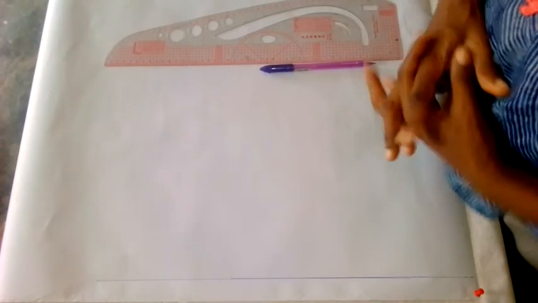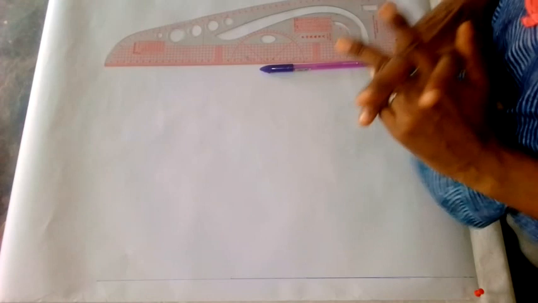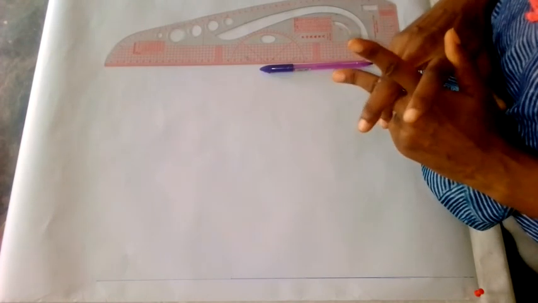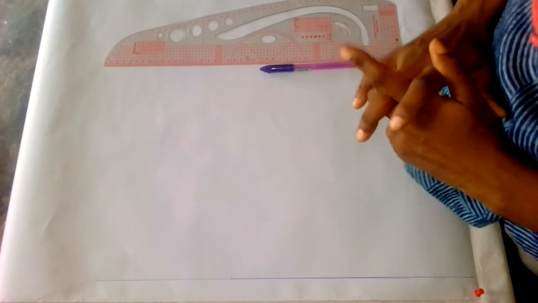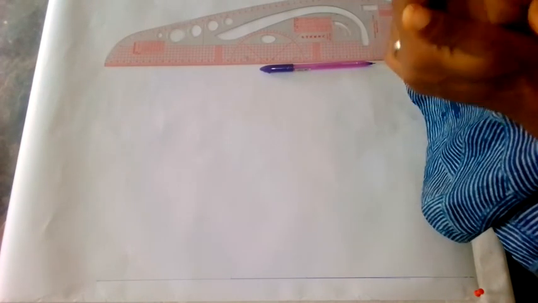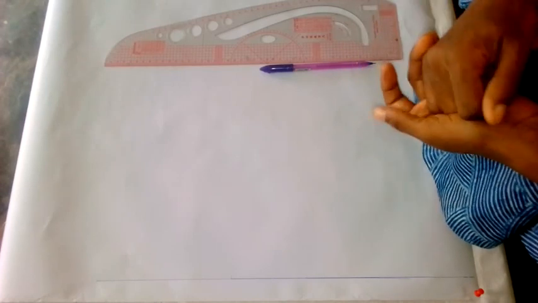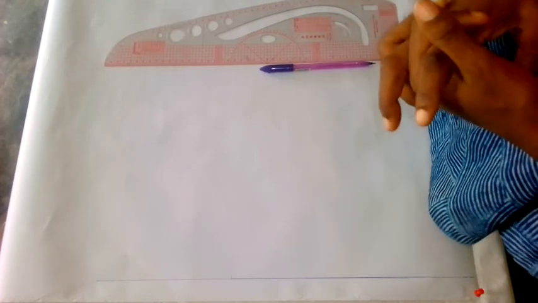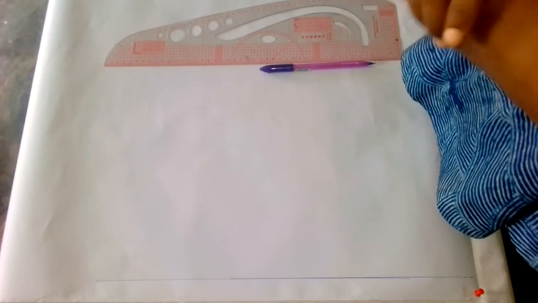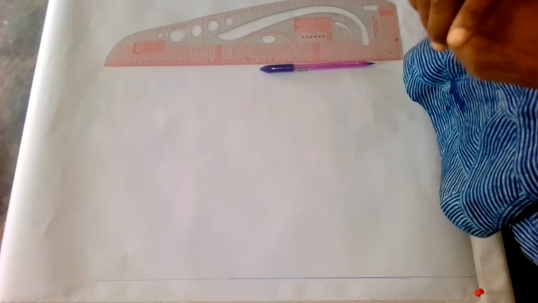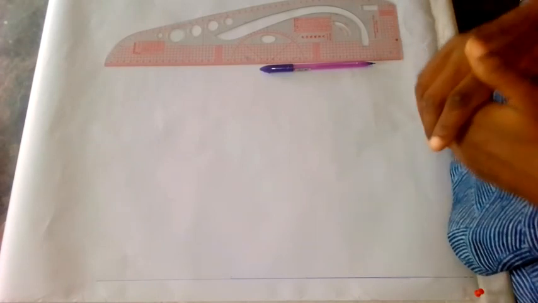Hello, today we'll be looking at how to draft a basic skirt, a simple basic skirt, and we're going to use it to adapt for a pencil skirt. So what you need for your basic skirt is the circumference of your waist divided by 4, the circumference of your hip divided by 4, the depth of your waist to hip, as well as your skirt length.